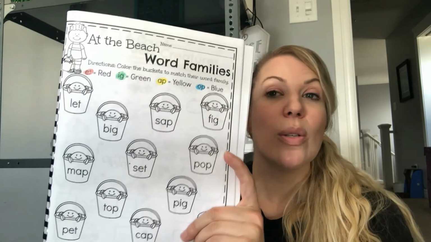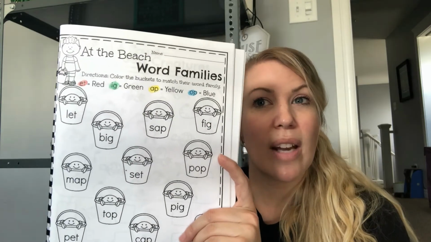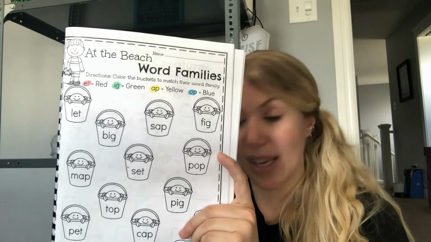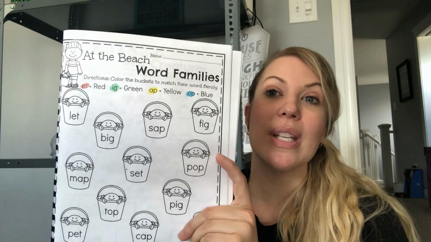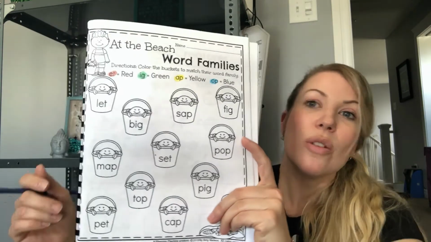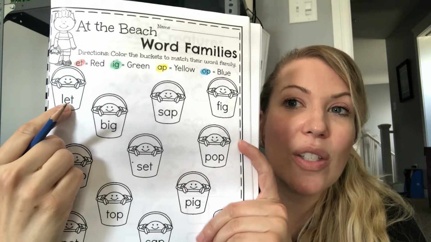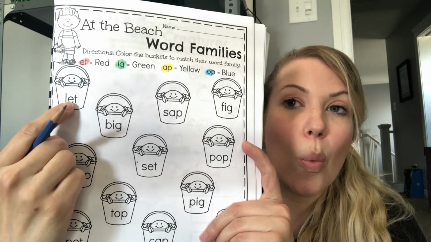So I'm just going to do 3 or 4 of these with you. We'll try to find each color. So I'll do 4, and then you will be doing the rest of the page. If I were you, the first thing I would do is look at the last 2 letters of each word, and I would underline those or circle them so you can figure out what word family they belong to.